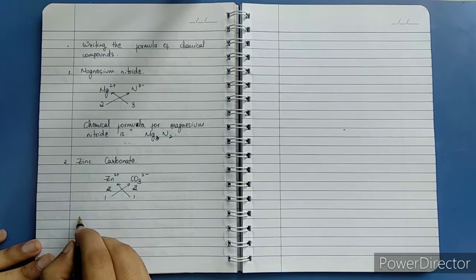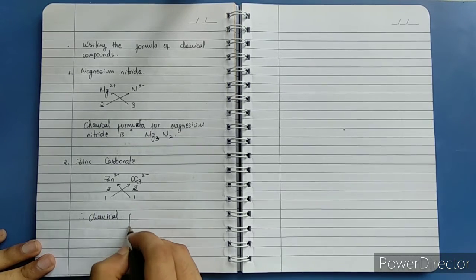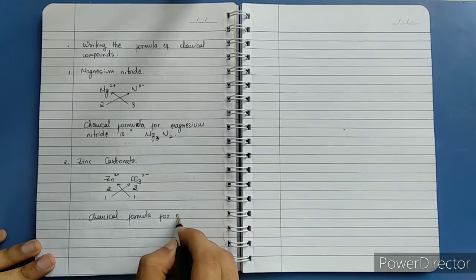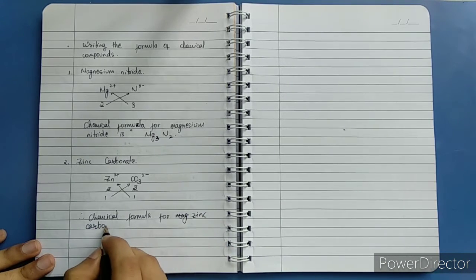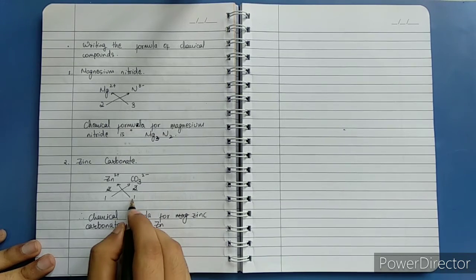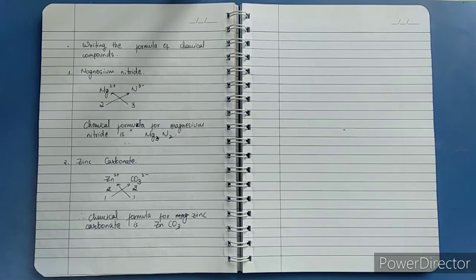So therefore, the chemical formula for zinc carbonate is Zn1 CO3 also 1, so ZnCO3.